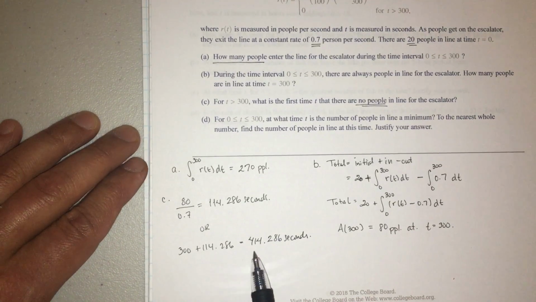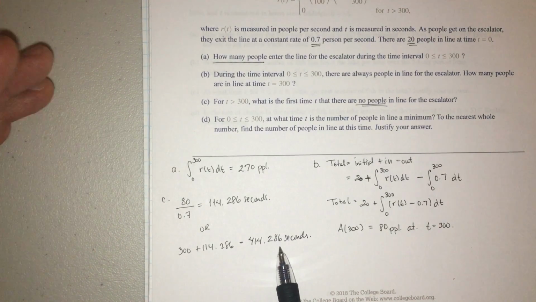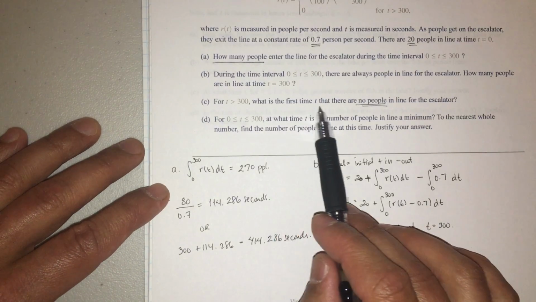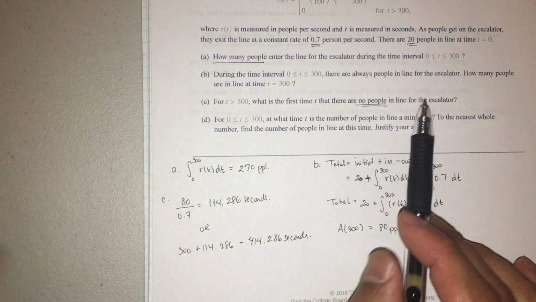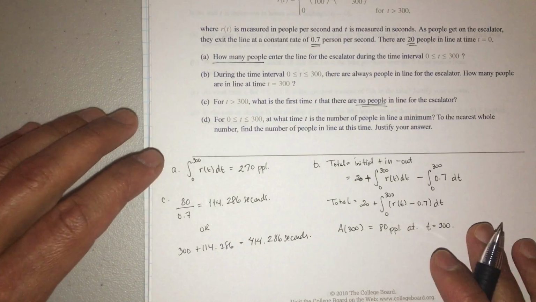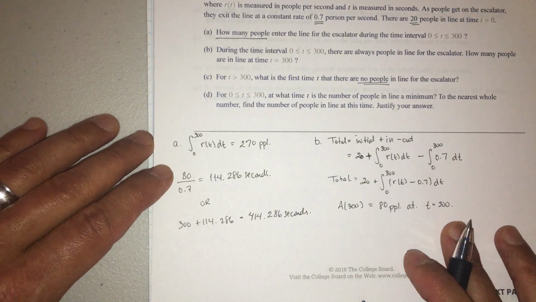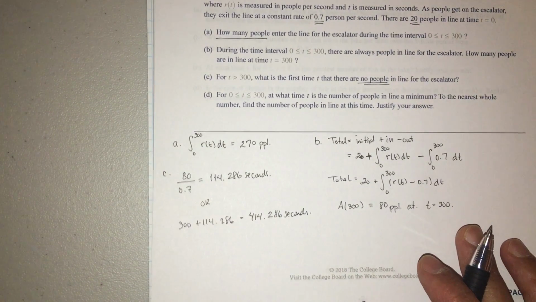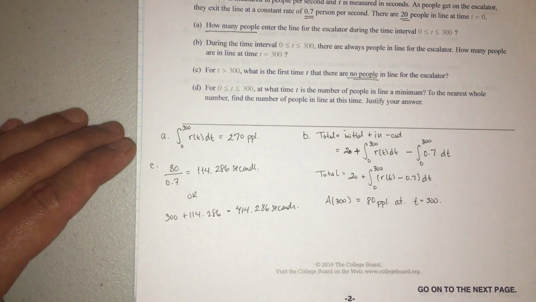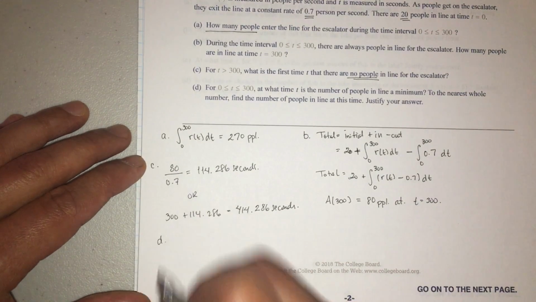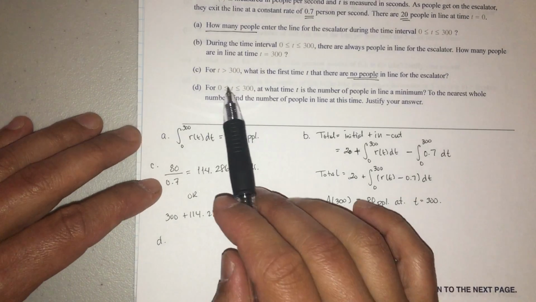Okay, and you would say at 414.286 seconds is the first time there are no people in line for the escalator. And that's it, guys. But being able to understand what's going on from the previous parts will really, really help you, guys. All right, part D.